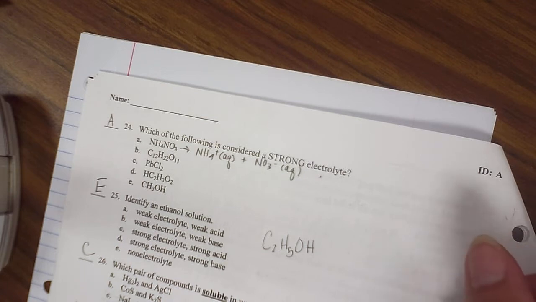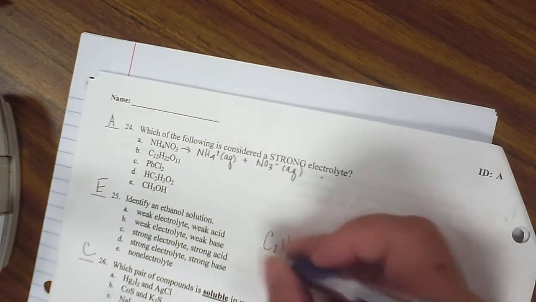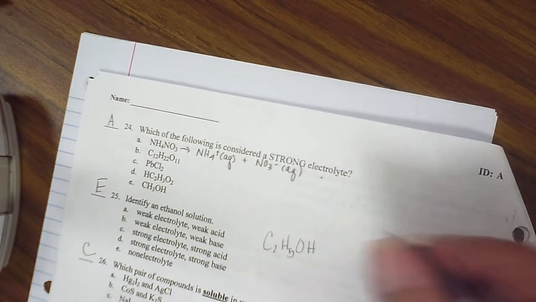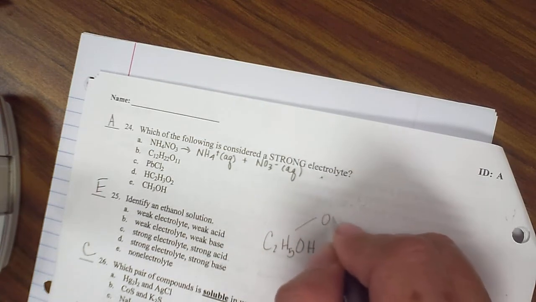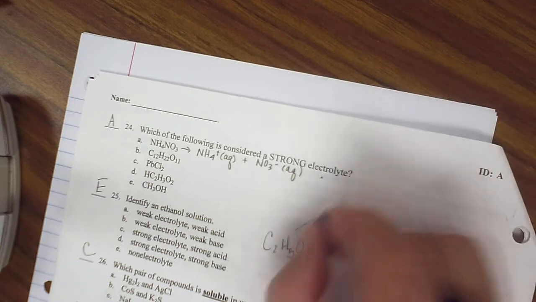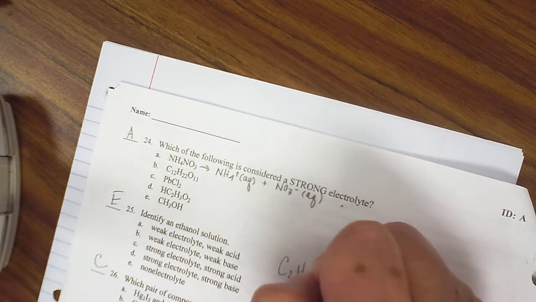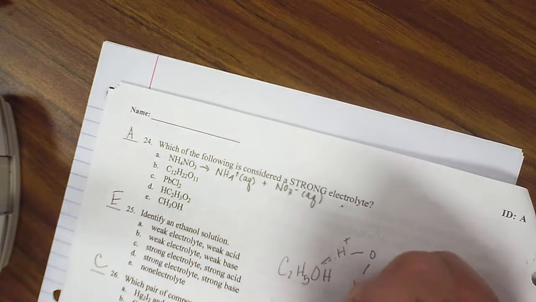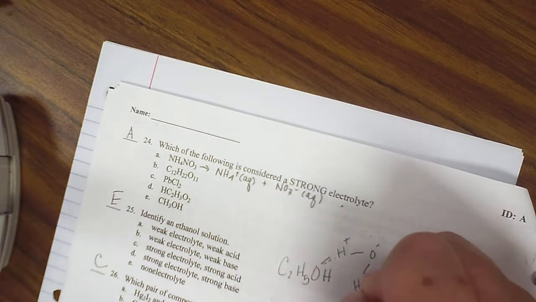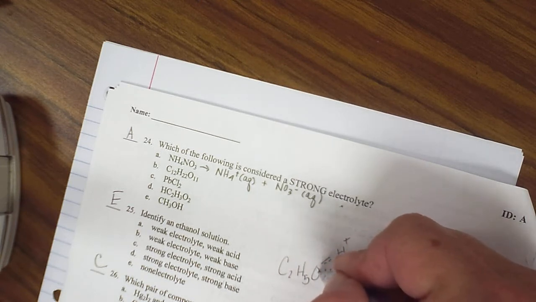Anytime you have an OL at the end and it's an eth or a meth or a di, it's going to be a carbon compound. So it's going to be a non-electrolyte because it can't be pulled apart by water. There's nothing. So the best it can do is make a hydrogen bond with the hydrogen coming off of the oxygen, but it's not strong enough to pull apart the molecule.